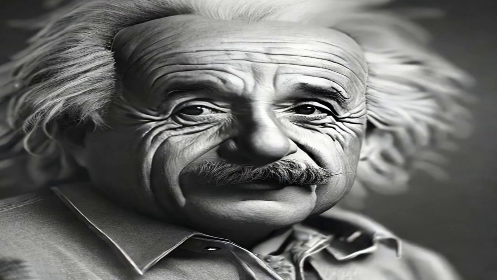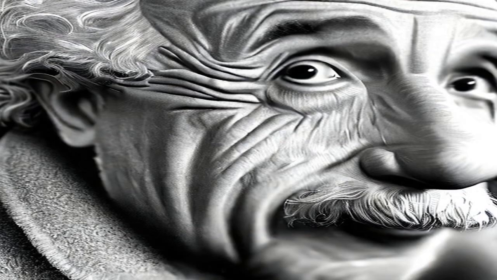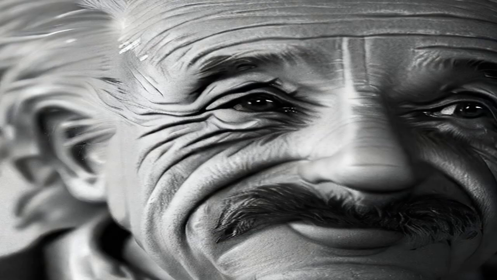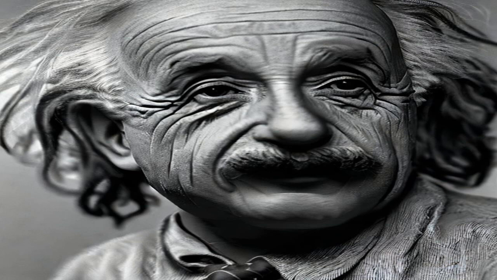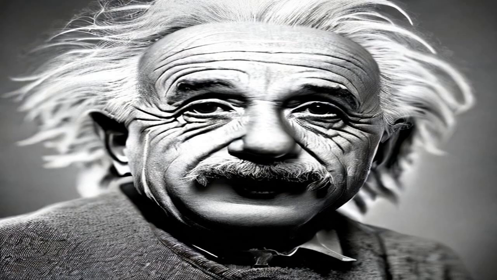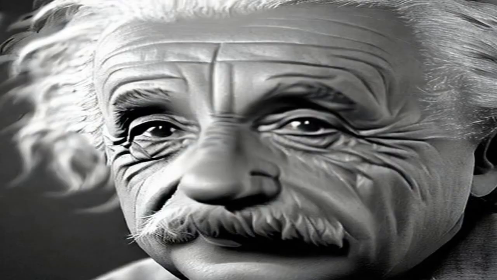Albert Einstein is one of the most famous scientists of all time. His theory of relativity has been a source of fascination for generations of scientists and laypeople alike. But what exactly is Einstein's theory of relativity? How does it work? This article will provide a simple explanation of Einstein's theory of relativity.